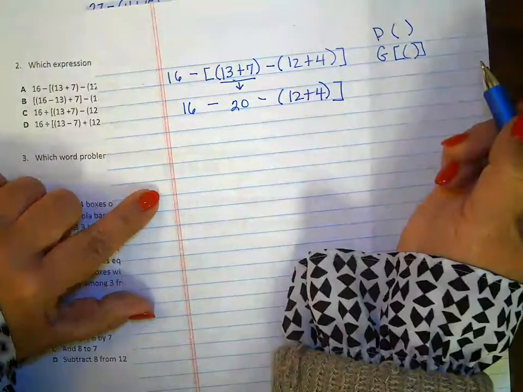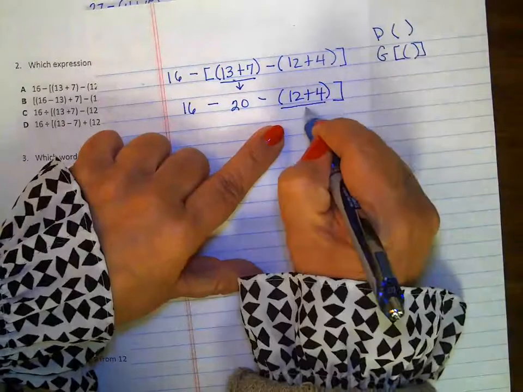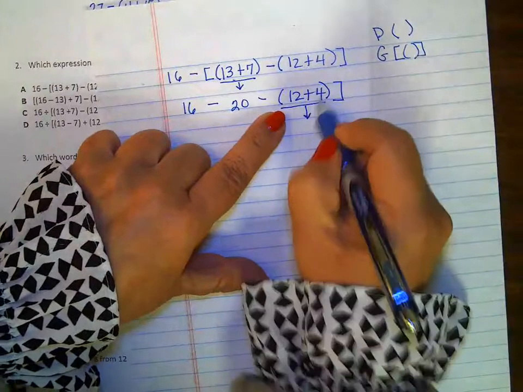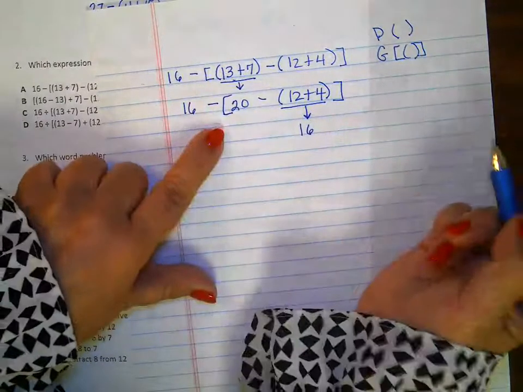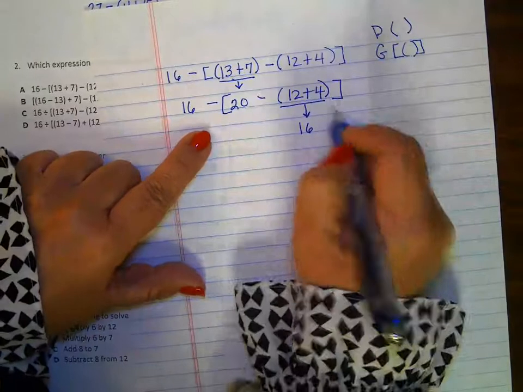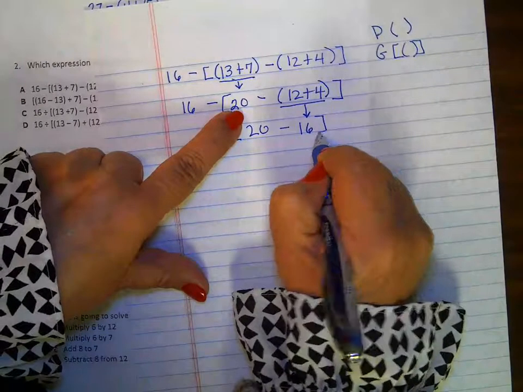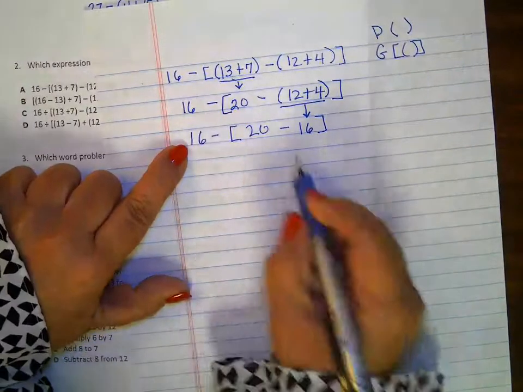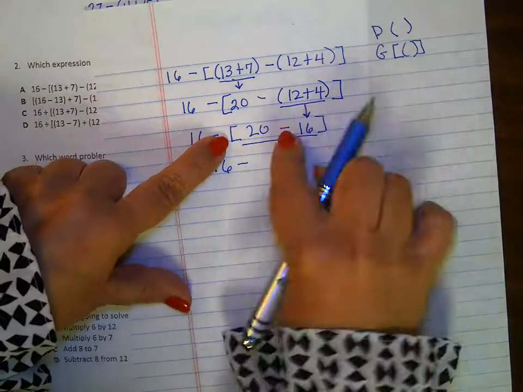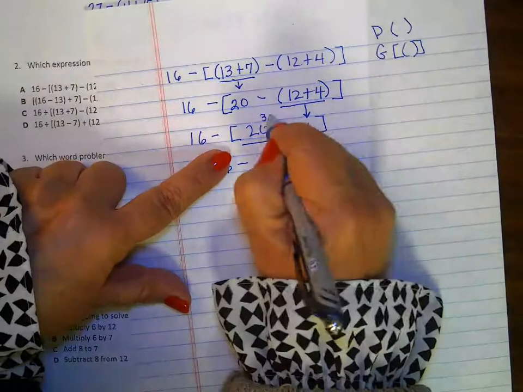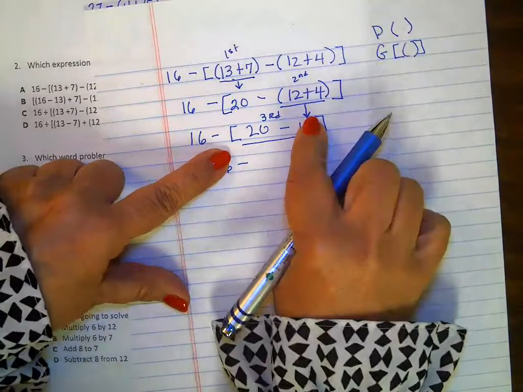What's my next step? Absolutely, I have my other groupings. I still have groupings. So I'm underlining the next grouping, bring down my arrow. 12 plus 4 equals 16. And look what I forgot over here. That bracket, that's really important. I don't want to forget that. So now I have my bracket. I'm bringing down my 20 minus the 16, bringing down 16 minus. So now I'm going to have 16 minus the next step. I still have my groupings. So this is the third step. This is my first step. This is my second step and my third.